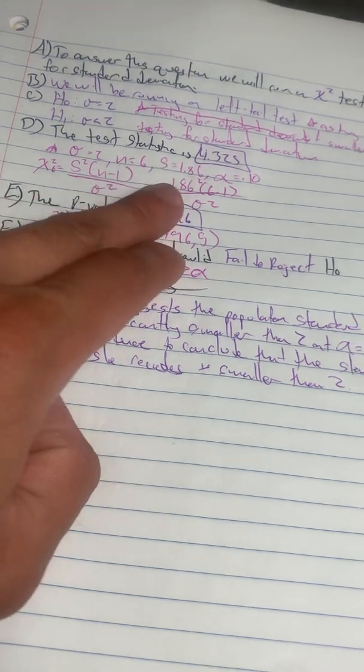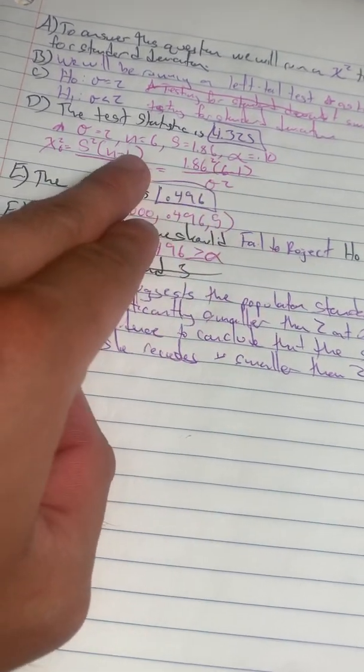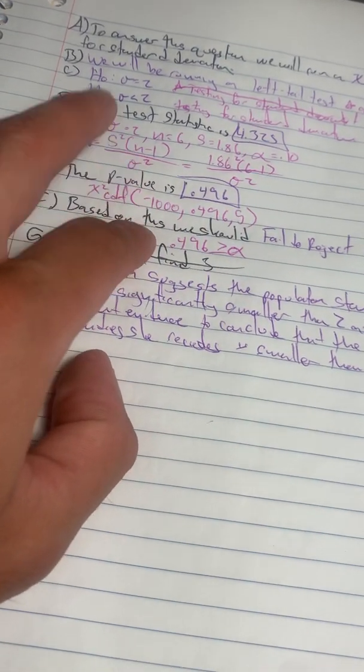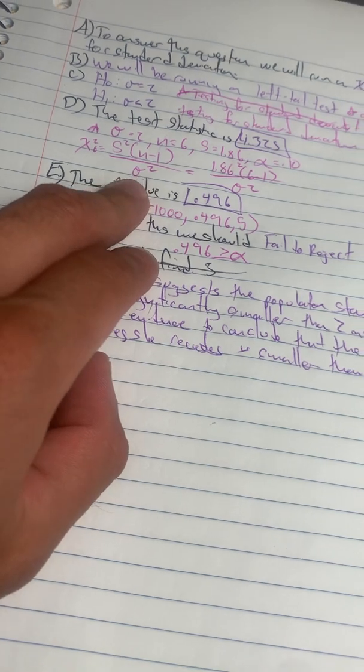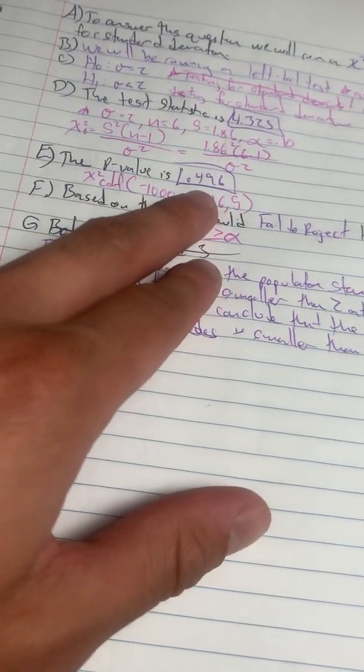So s, 1.86 squared, times n minus 1, 6 minus 1. And actually that's pretty much our degrees of freedom, isn't it? And then divided by our standard deviation squared. P-value is 0.4325.